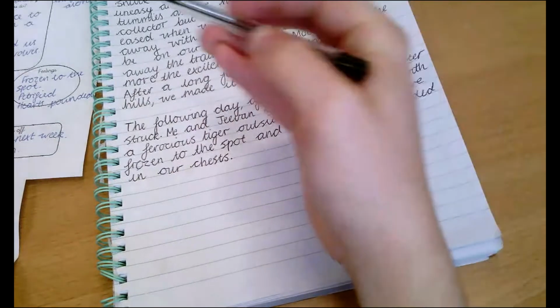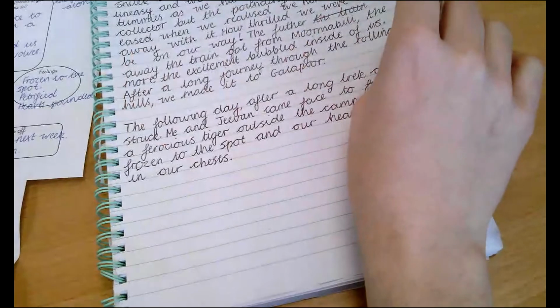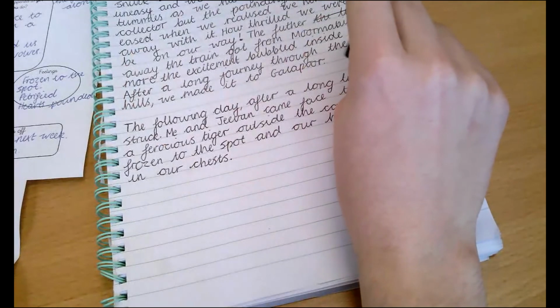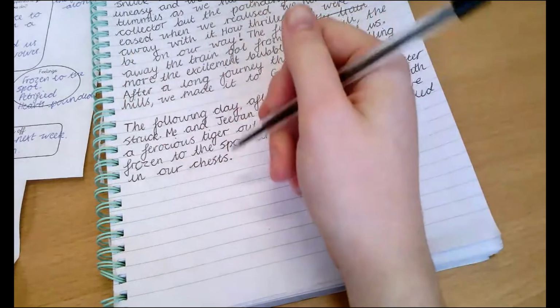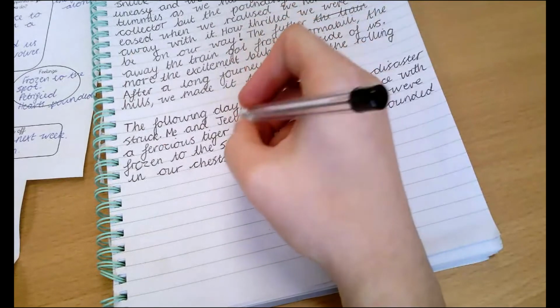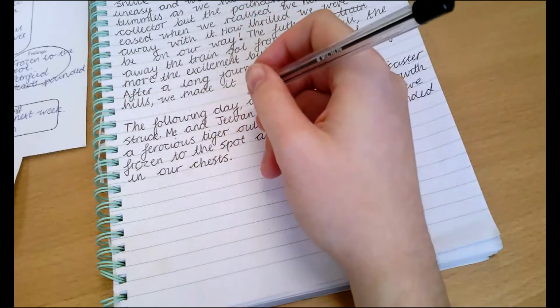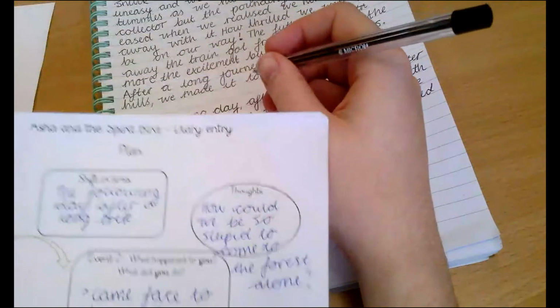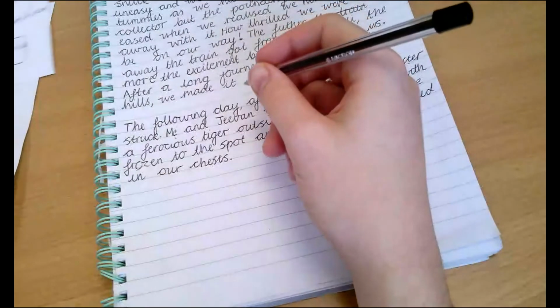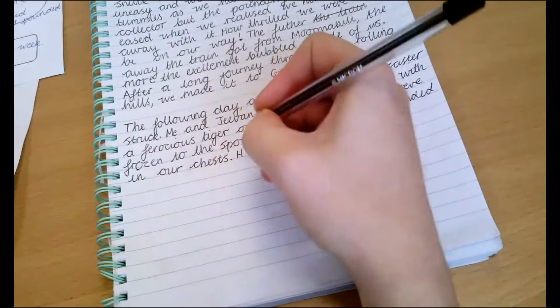Okay, now then, so I've kind of got what happened, and then I've got kind of how they were feeling. Now, I do want to get onto this point about how he protected us from the wolves, but I want to add a little bit more of how Asha and Jeevan were feeling. Okay, what were their thoughts? Next, I'm going to use my rhetorical question from my plan. And I've actually already done the hard work here because I've written my rhetorical question. Okay, and I've written how.